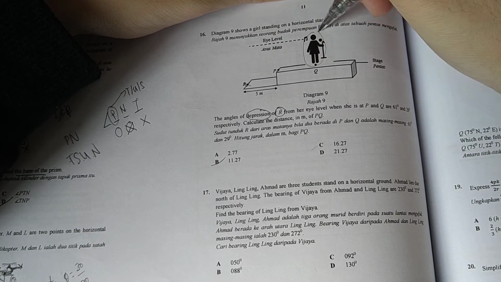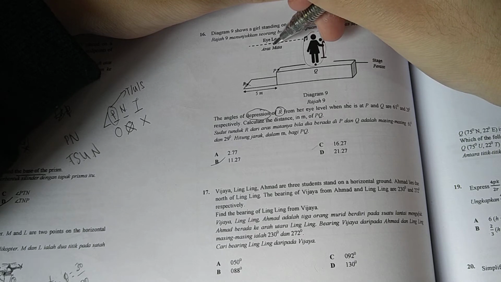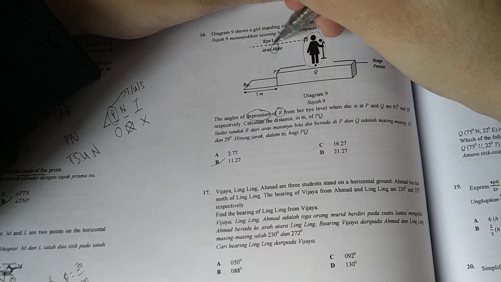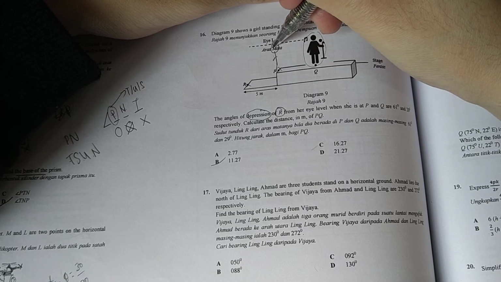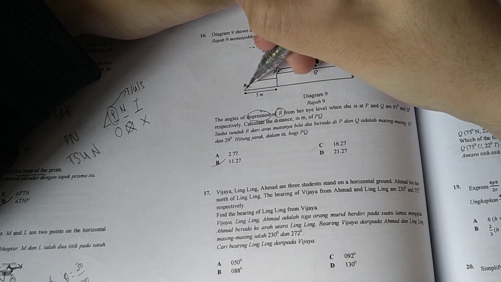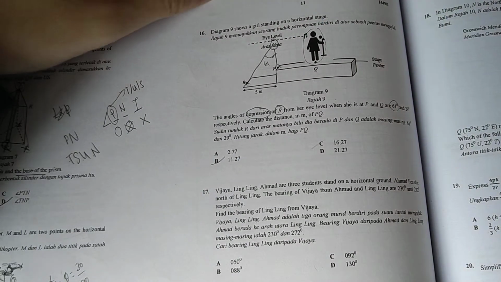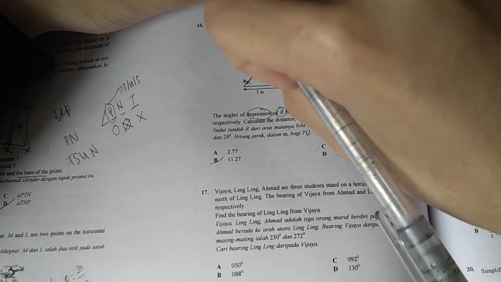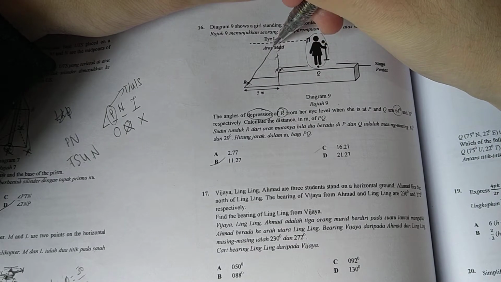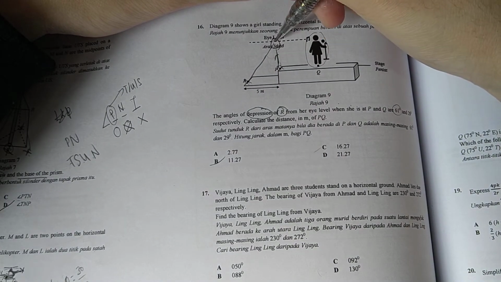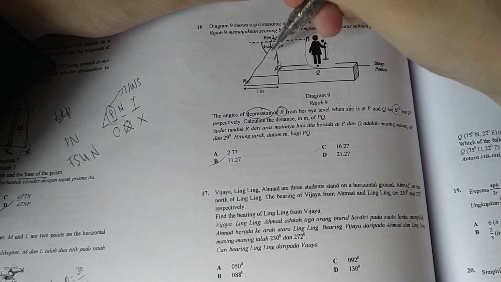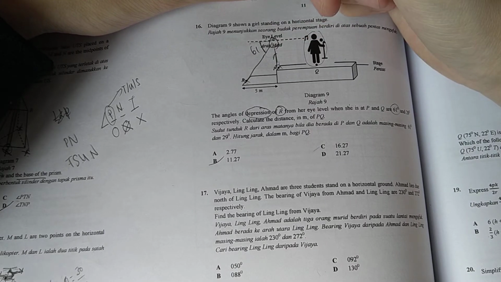Now she is standing at Q. It means when she is standing at P, the angle of depression looking down to R is 61. That's what it means. But you go and put 61 here. I already said the angle of depression always has to start from eye level or the horizontal line. So the eye level is here. So the angle should be here, not down here. So this will be the 61.